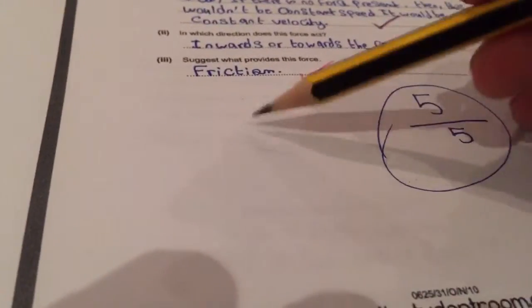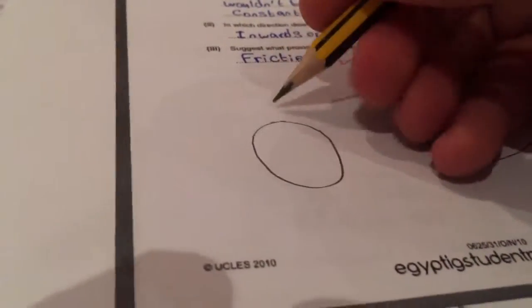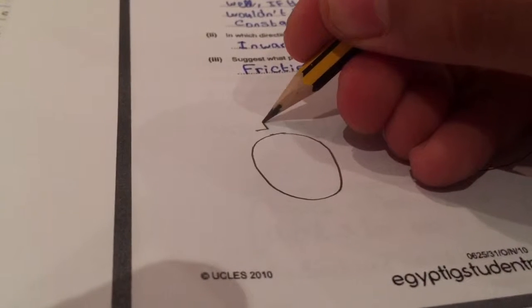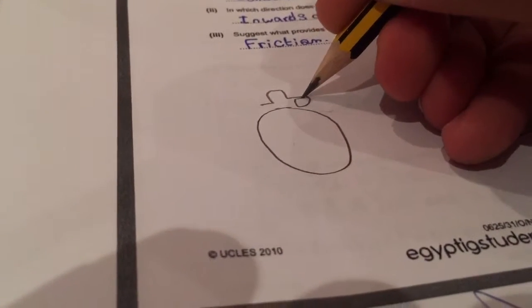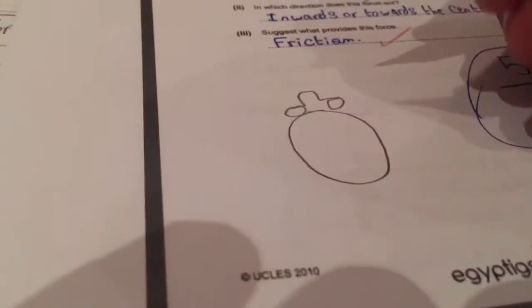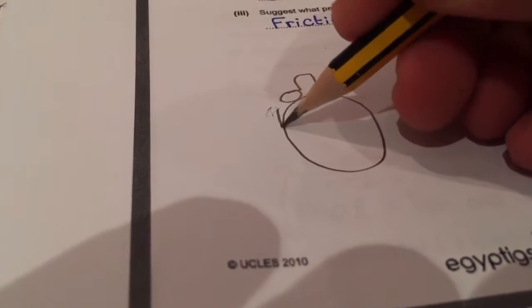Let me show you how you understand this. Okay, imagine a circle, and like a car right here. Just imagine this is a car. Like that, okay? And it's going like that.